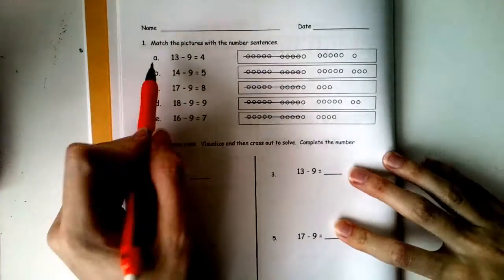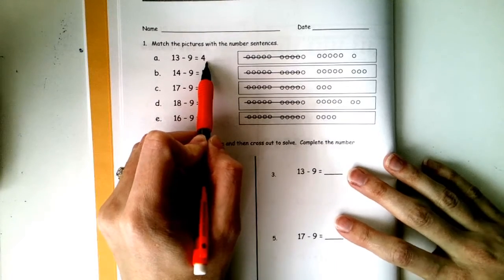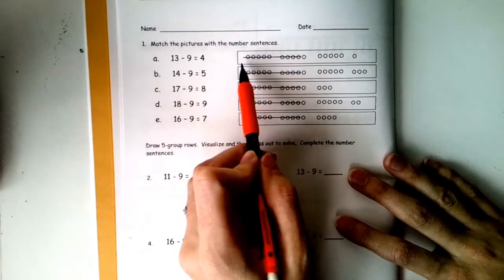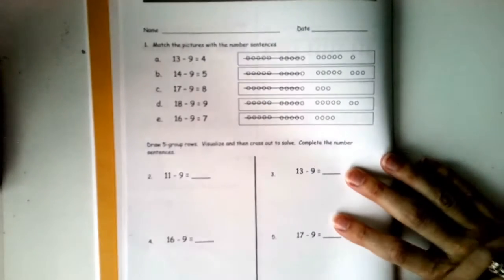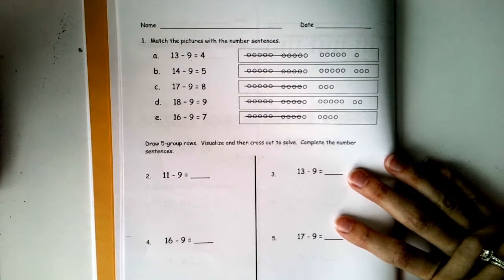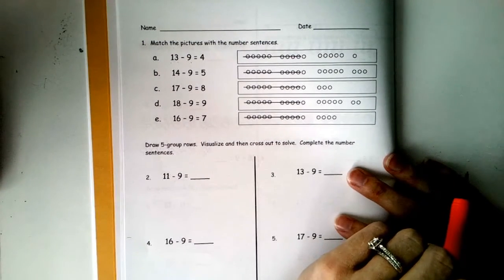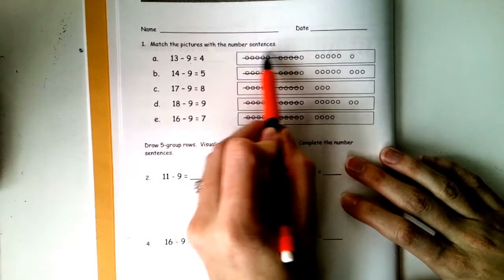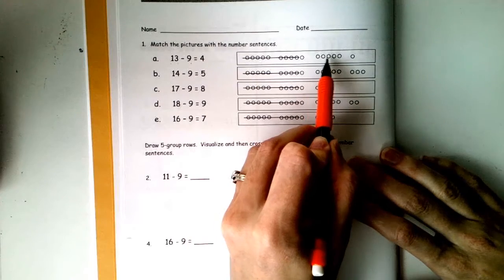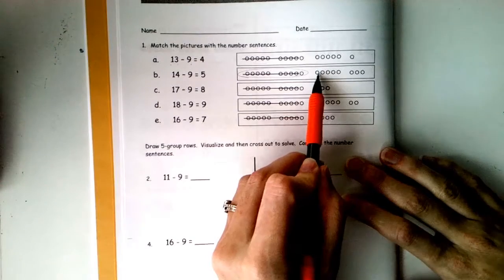Okay, so letter A says 13 take away 9 equals 4. So what we're looking for is the picture that started with 13 circles and then took away 9. Do you see a picture here that is 13 circles? 13 would mean there is 10 and 3 more. Let's see. There's 10, 11, 12, 13, 14, 15, 16. Nope, I need 13. There's 10 and 8.